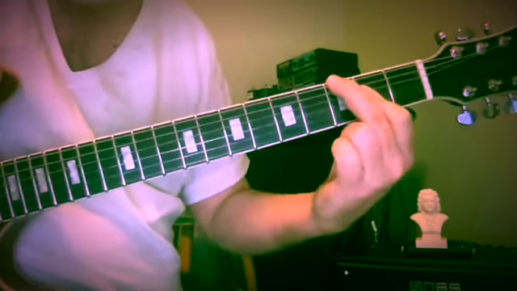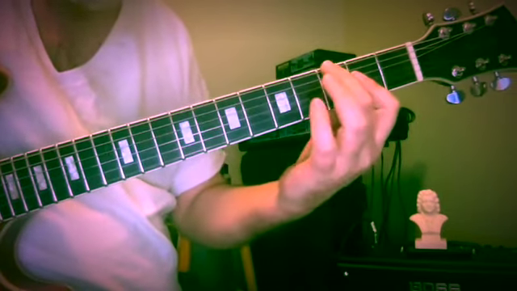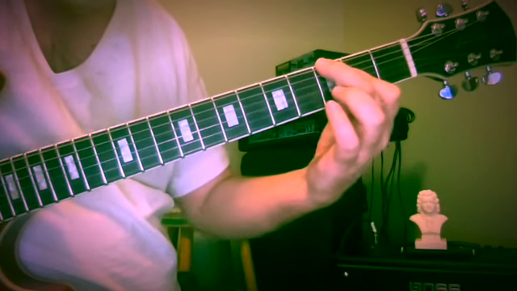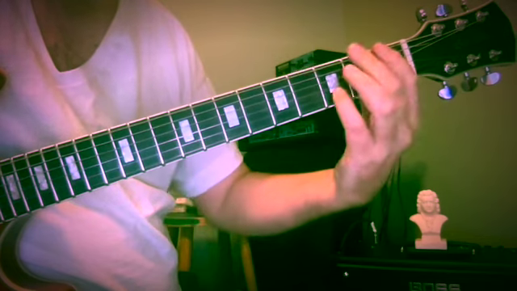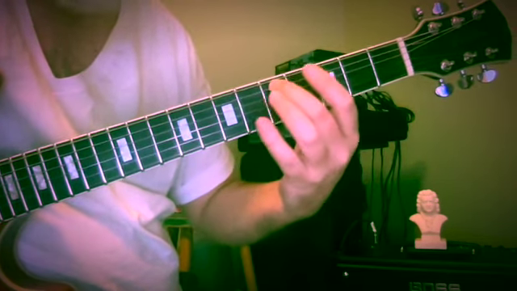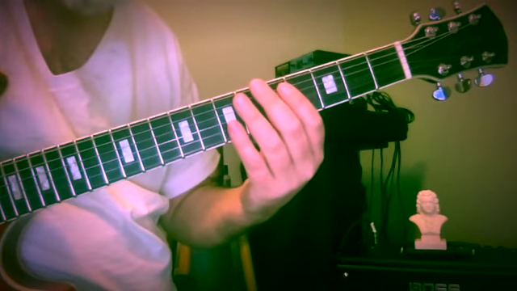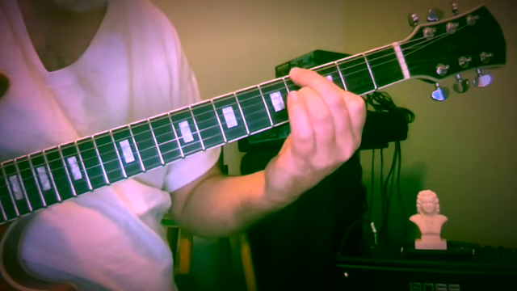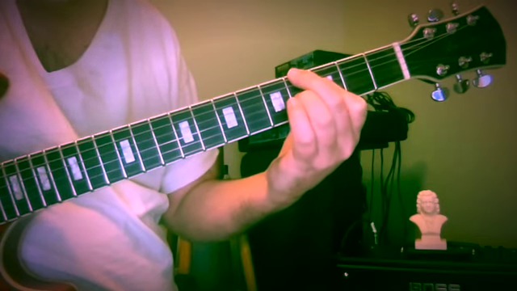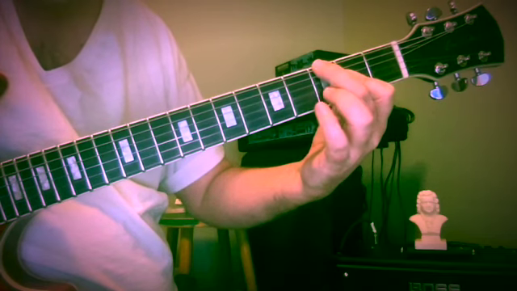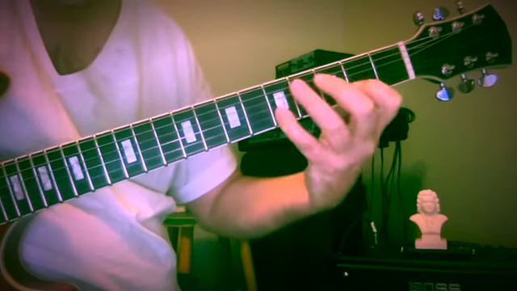And now we get the payoff. We get a third inversion A7 chord, so G in the bass, going to lead to D minor. So that would go then from A7 sus, 4, 3, 4, 3, 3, 2, 2, 2 with above if you want.